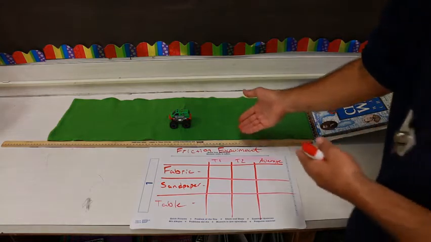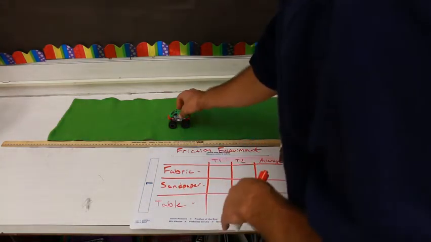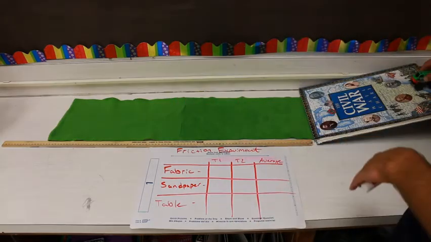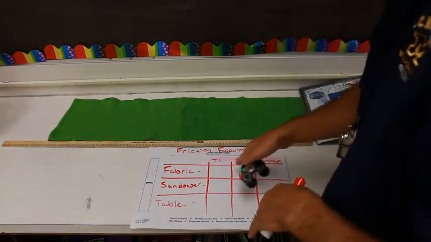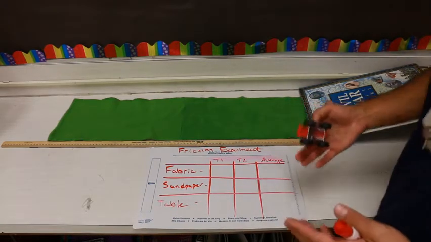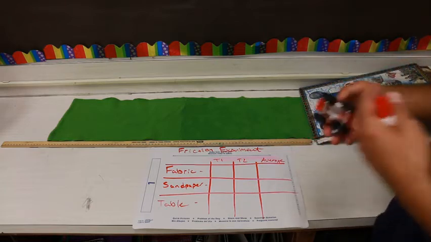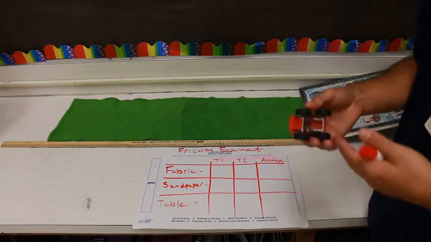I know this is upside down, but that's just the way it's faced. So 47 centimeters, all right? And then I would try it one more time on the same material. We're going to have 2 trials, and then we'll take the average. So we're going to do a little bit of math after this is over. And this will help us kind of better understand the idea that friction plays with things that move.